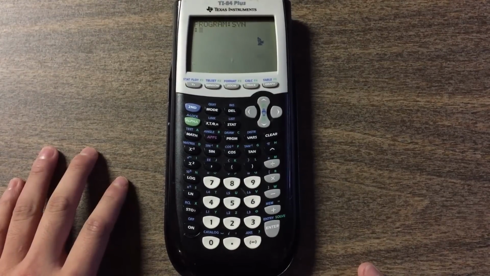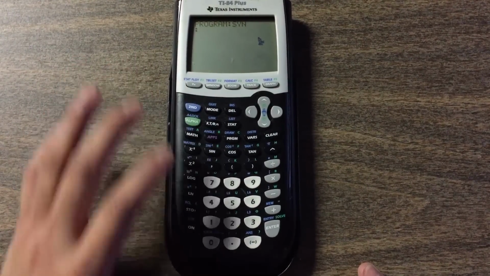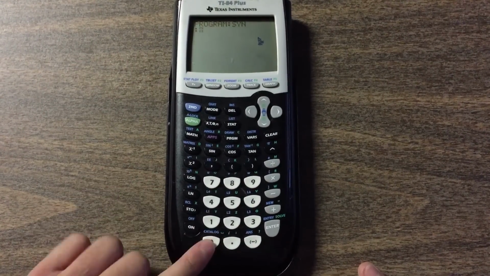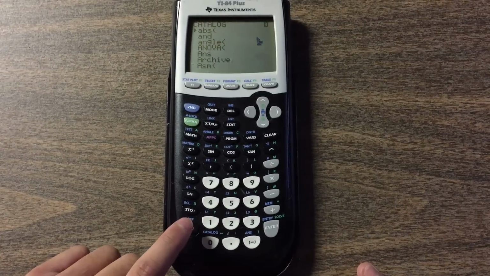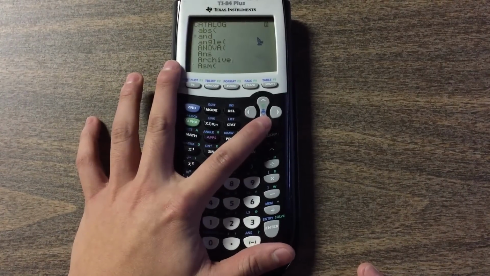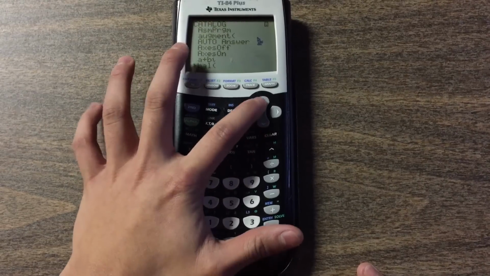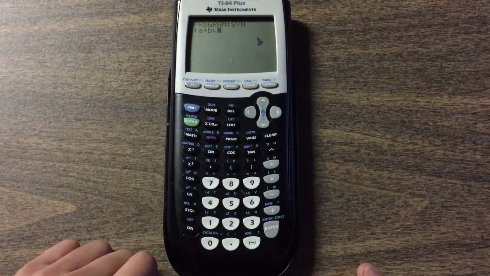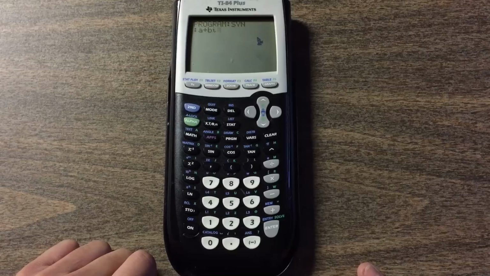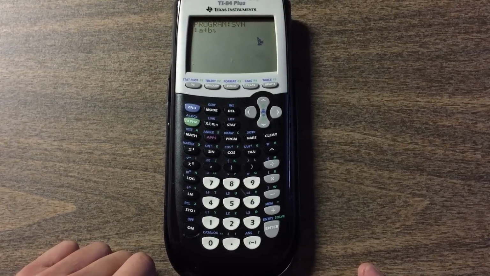Okay, now you want to click Second and hit this button right here that says Catalog. Then scroll down until you find a+bi. a+bi will make your answer be real or imaginary. Now press Enter again.